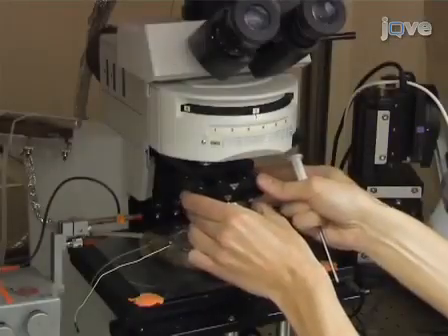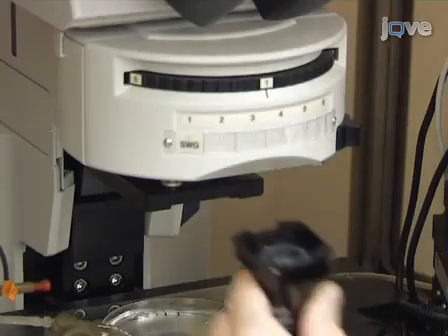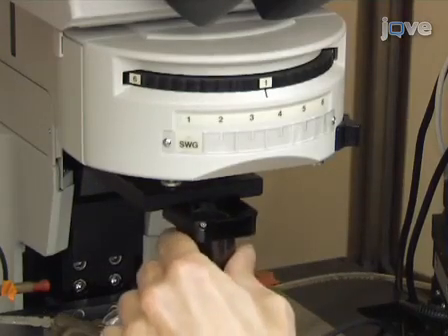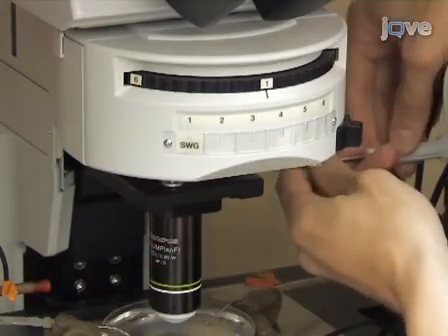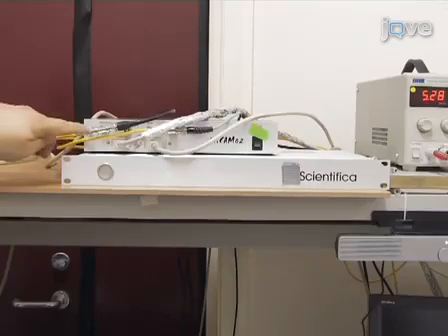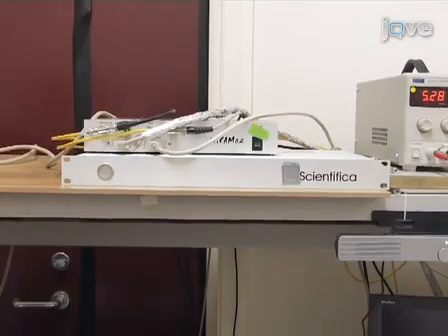Switch to the high light transmission efficiency 20 times objective on the MyCam02 imaging system. Reposition the microscope's operating stage as needed and focus on the dye-filled neuron. Feed the extracellular recording data into the imaging system through its analog input channel.